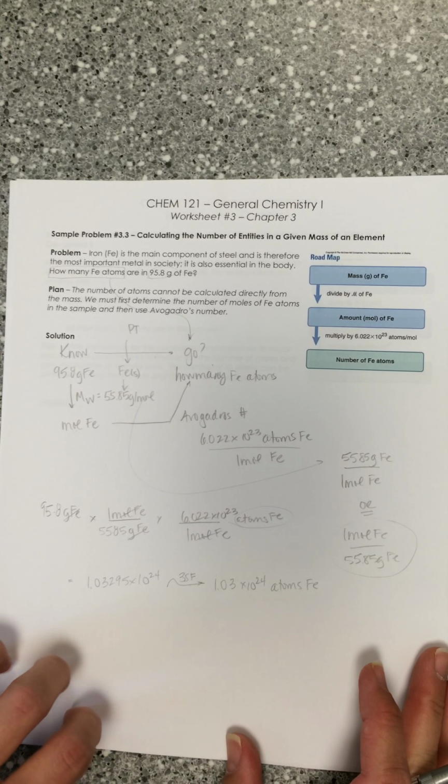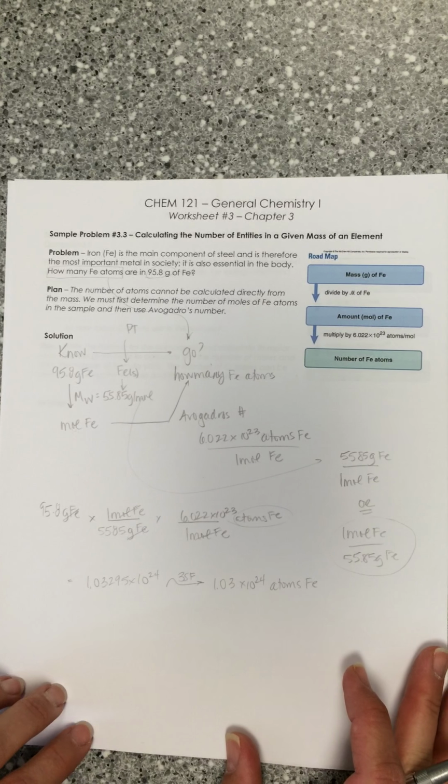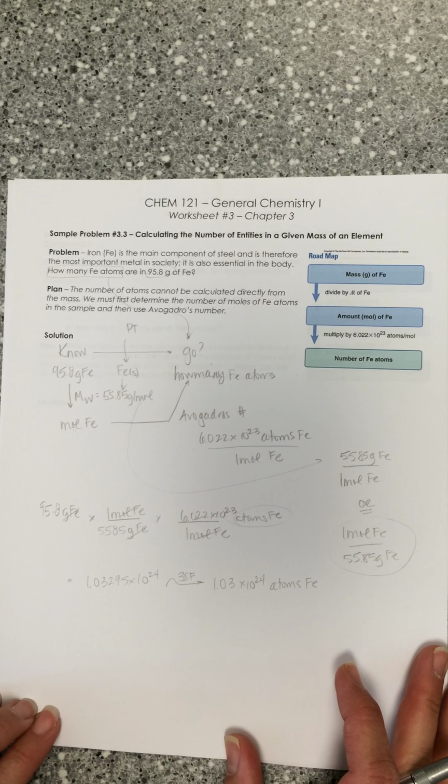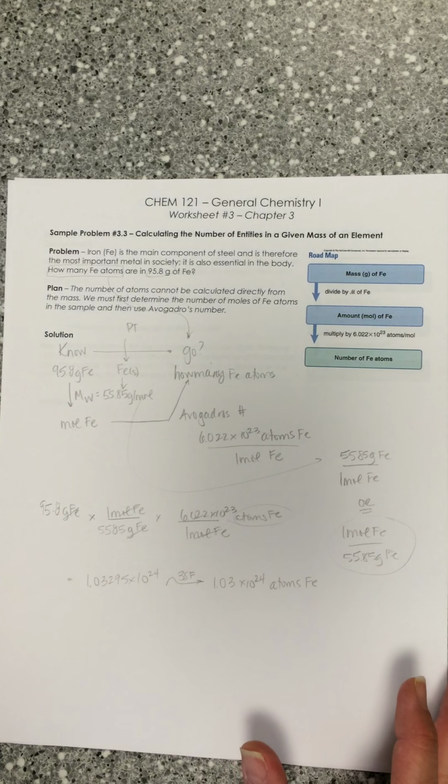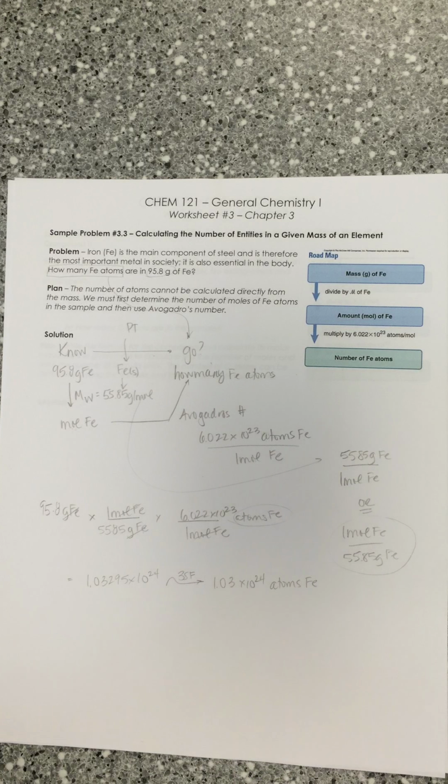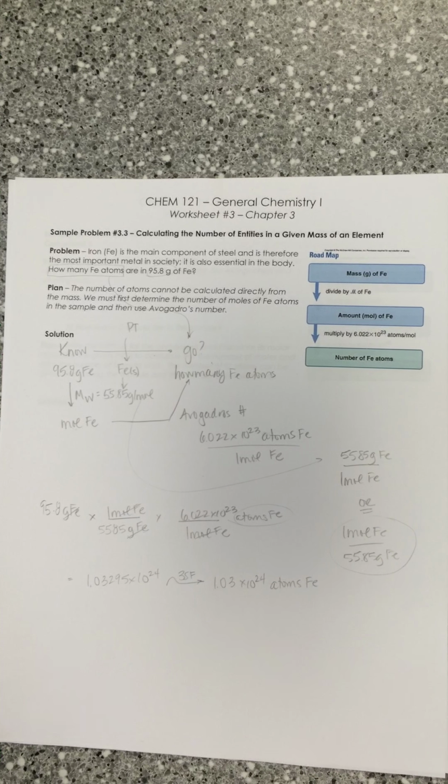So I know I went through this first problem. It took quite a long time to get through one problem. The rest of them, I promise, won't be that long. But part of it was we introduced the chapter and the 5 skills that we're going to learn and tied in previous chapters information that's going to be essential to solving problems in this chapter.